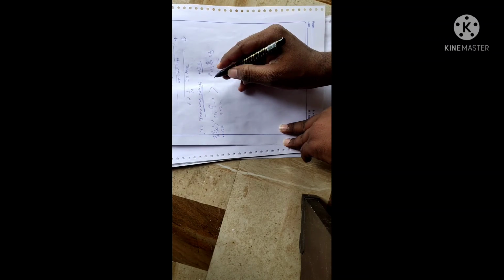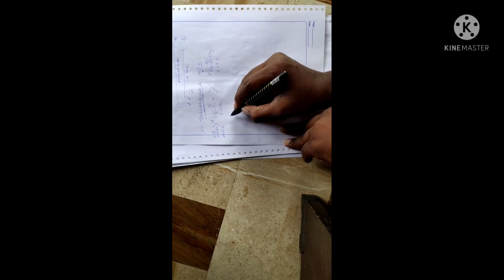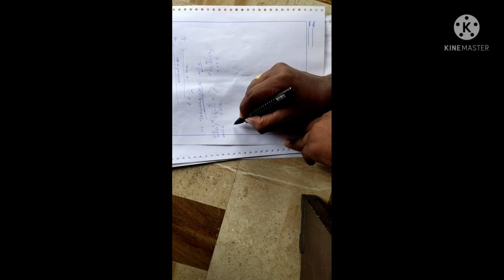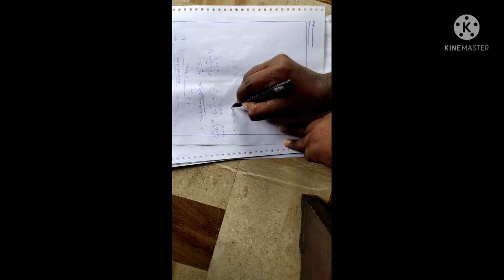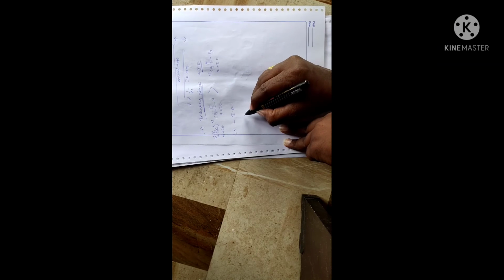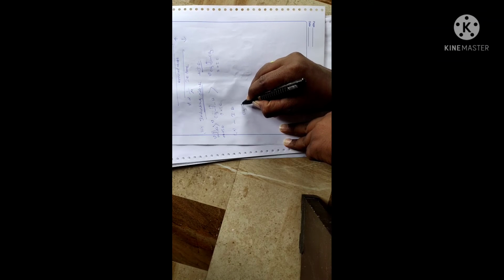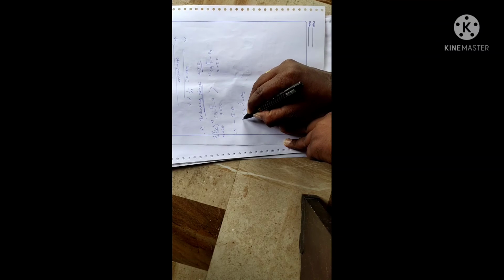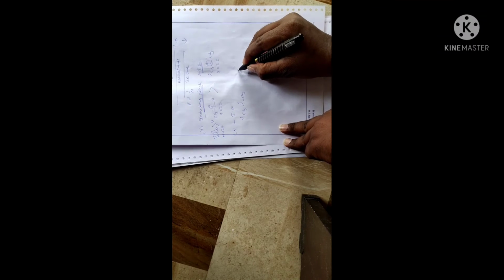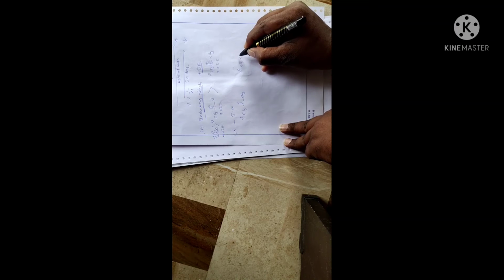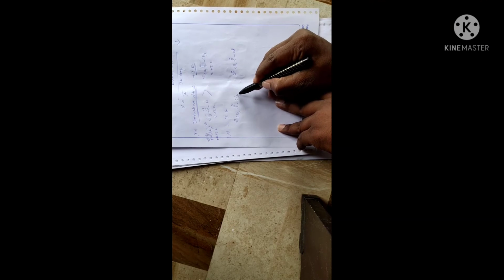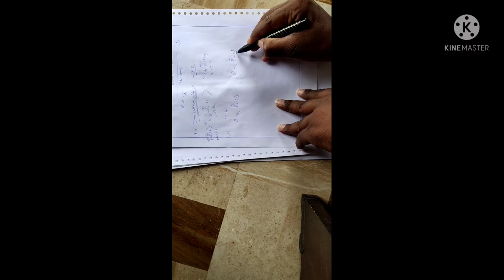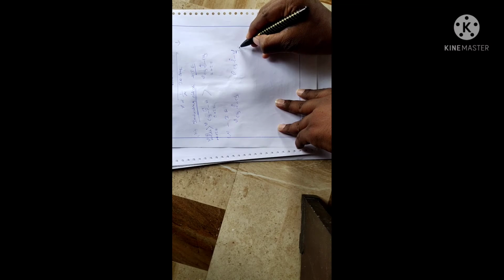This is the inductive effect. Now the fourth one: minus I effect groups, minus inductive effect groups, which are withdrawing groups. For example, take CH3COCH3 and compare its frequency with CH3COCl. Here we substitute one of the methyl groups with chlorine, a minus inductive effect group.